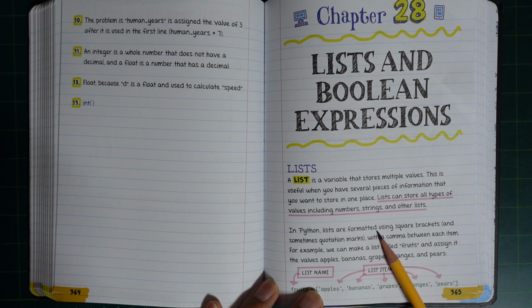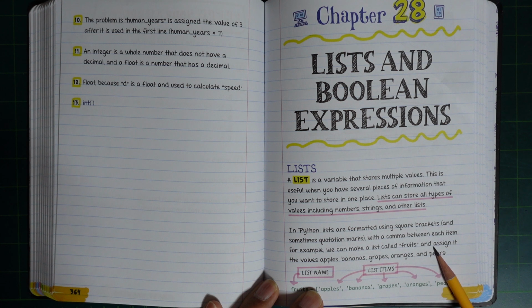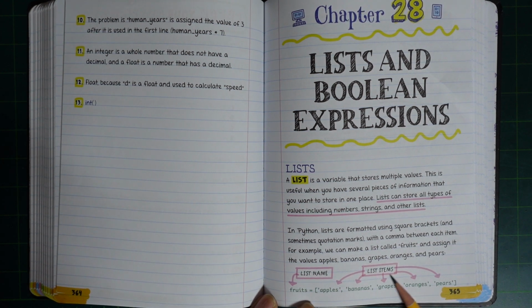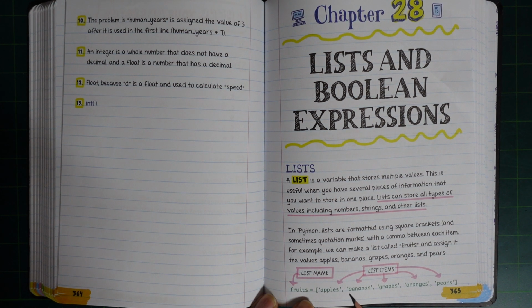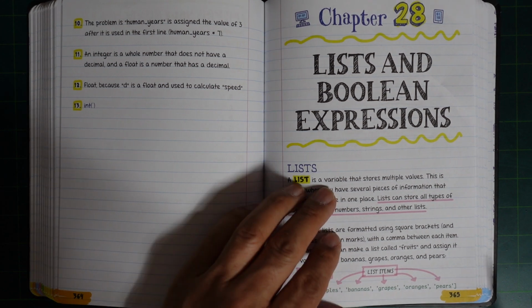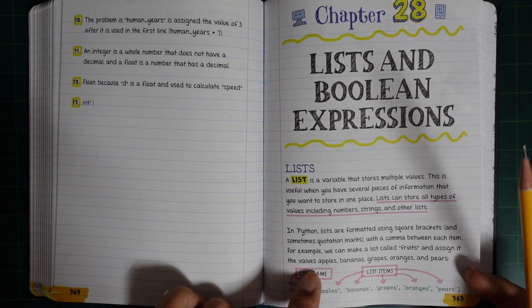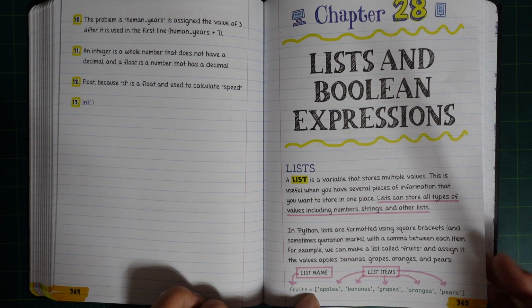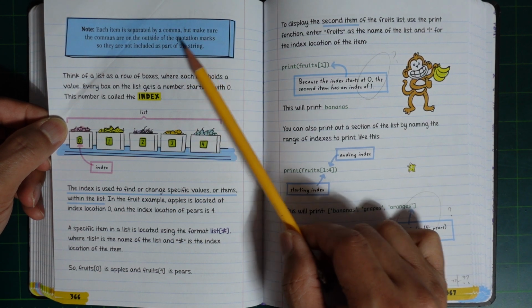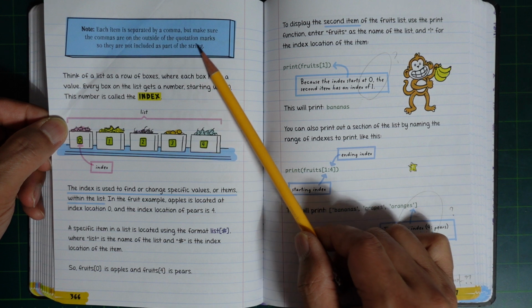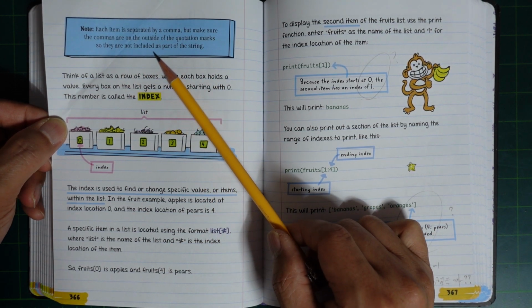In Python, lists are formatted using square brackets and sometimes quotation marks, with a comma between each item. For example, you can make a list called fruits and assign it the value apples, bananas, grapes, orange, and pears. List name: fruits. List items in square brackets: apples, bananas, grapes, orange, pears. Note, each item is separated by a comma, but make sure the commas are on the outside of the quotation marks so they are not included as part of the string.